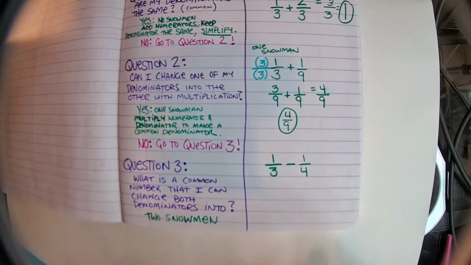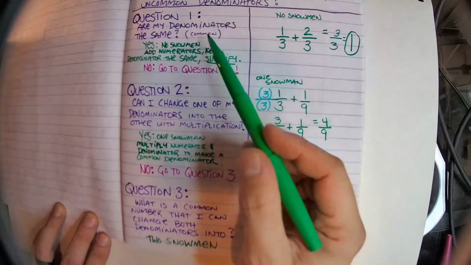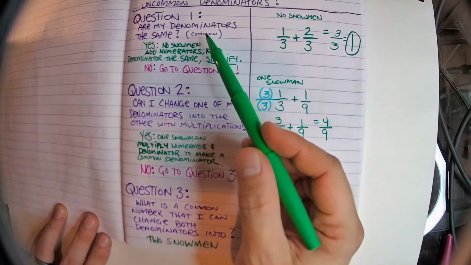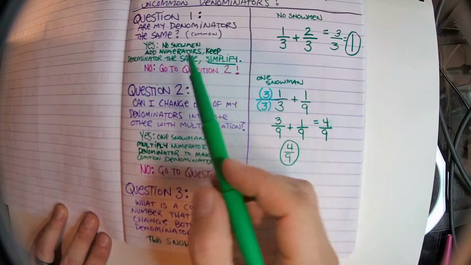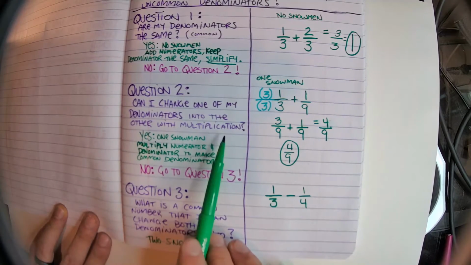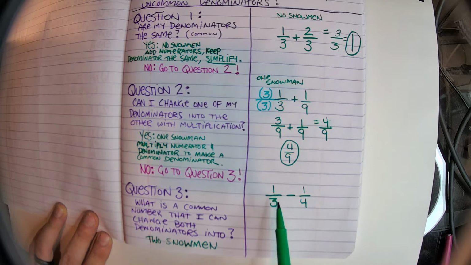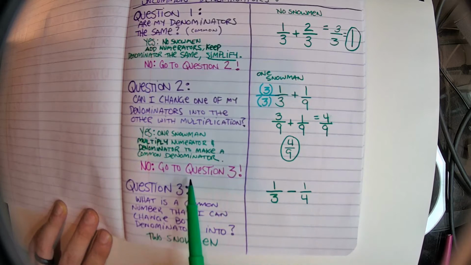All right, so here is our problem. We have 1/3 minus 1/4. Now, our denominators are not the same. So question 1, the answer is already no. My denominators are not common. So I need to go to question 2. Can I change one of my denominators into the other with multiplication? Can I turn a 3 into a 4 using multiplication, or a 4 into 3 using whole number multiplication? No, I cannot. So I have to go to question 3.